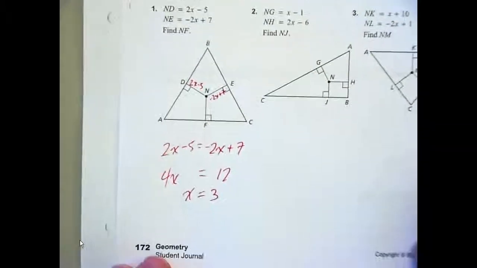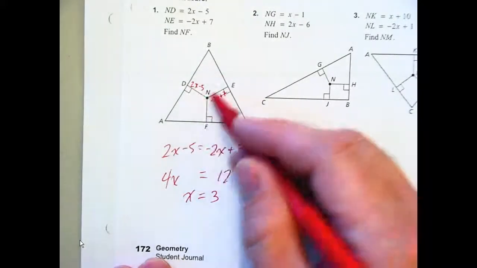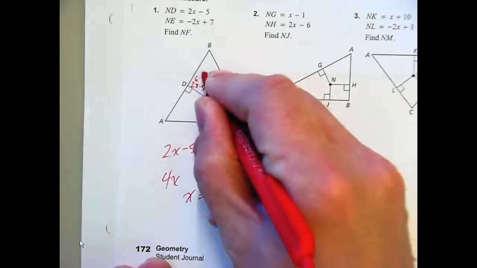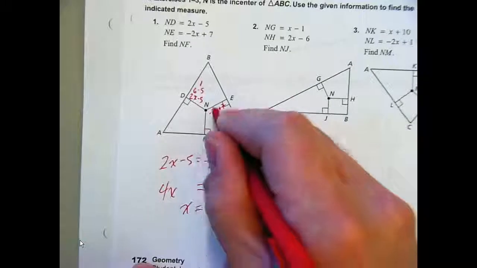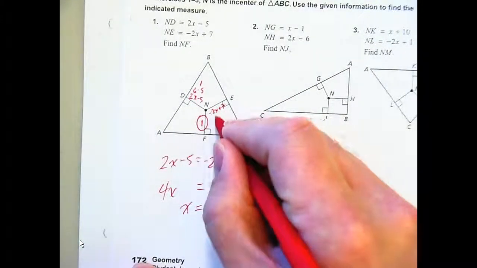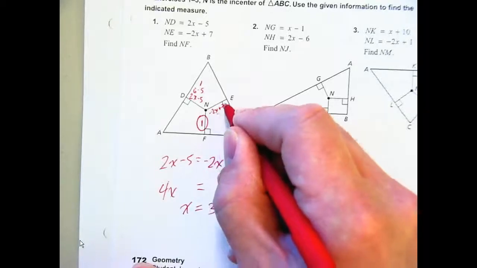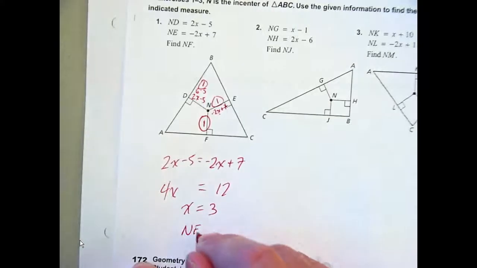And if x is 3, we can plug that back in to one of these to find out what that length is. So if this was 3, that would make that 6 minus 5, or 1. So the length of NF is also 1. And if I plugged in that 3 here, I better get 1. So that's negative 6 plus 7, which is 1. Okay? So NF equals 1.